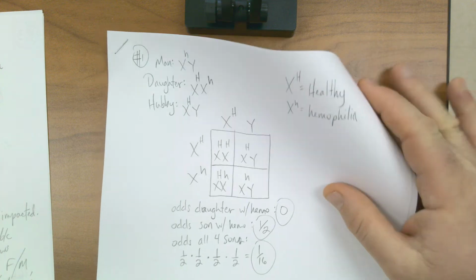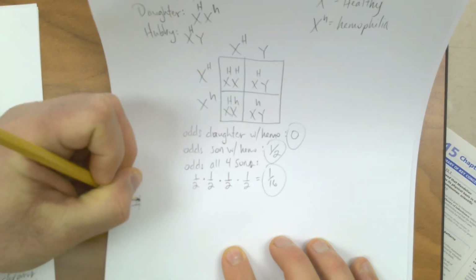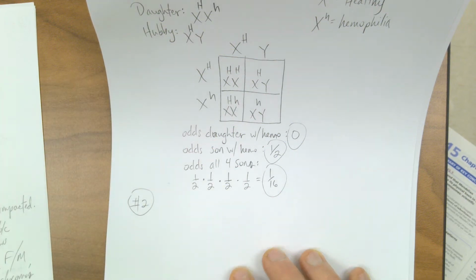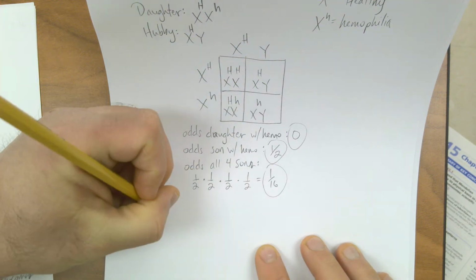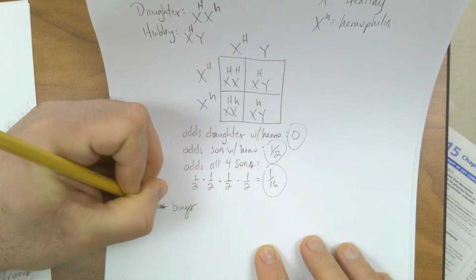All right. Our next question is number 2. What's number 2 getting at here? It says pseudohypertrophic muscular dystrophy is an inherited disorder that causes gradual deterioration of the muscles. It is seen almost exclusively in boys. So that's a key idea here. It happens in boys.